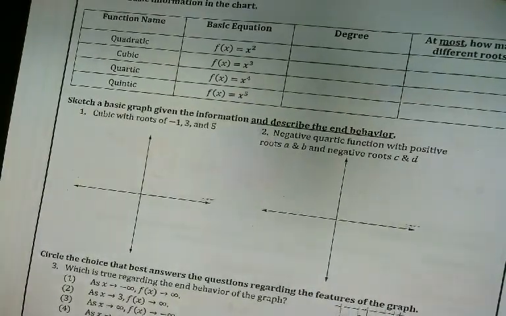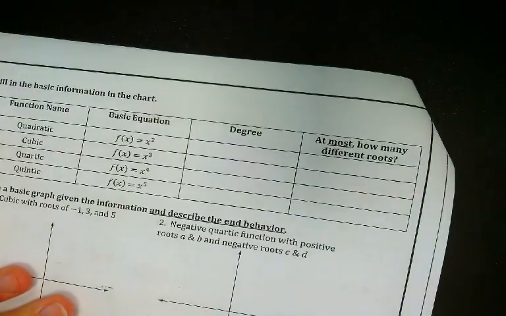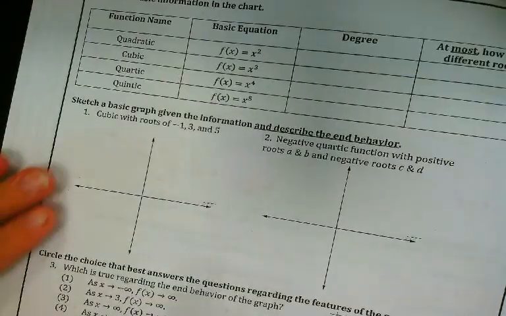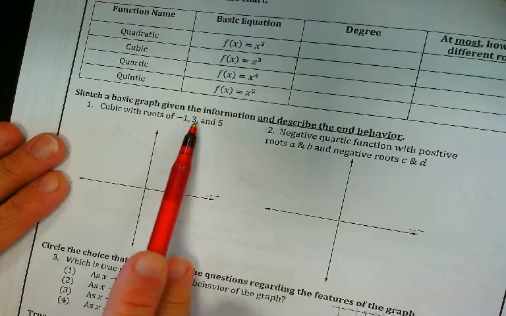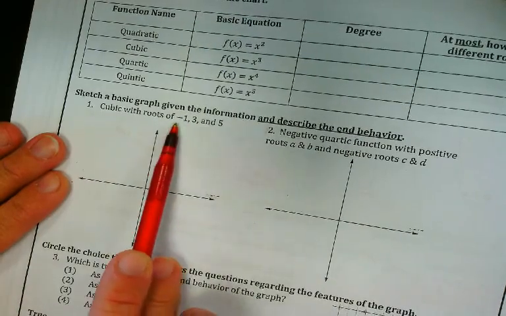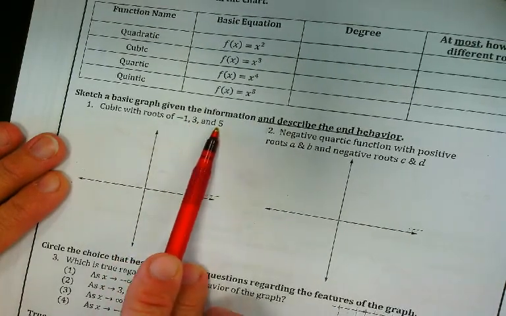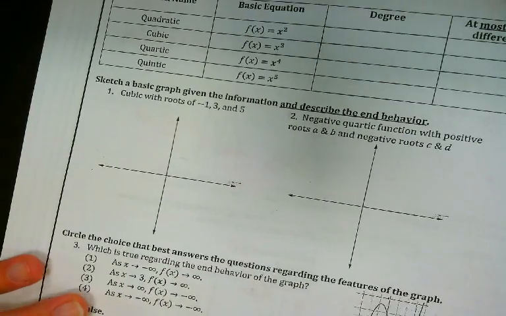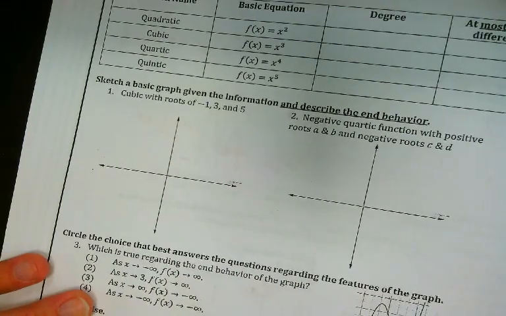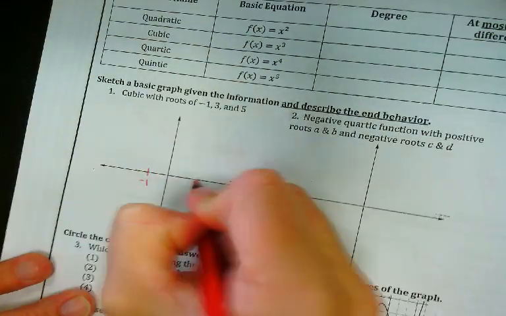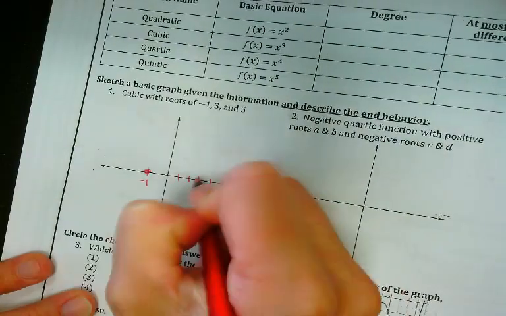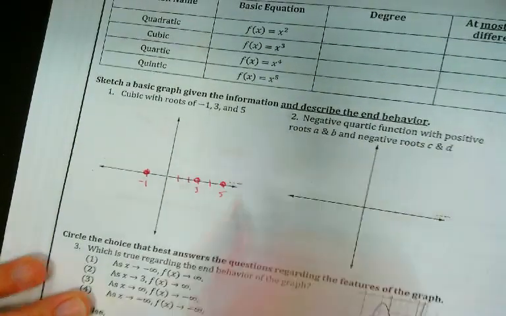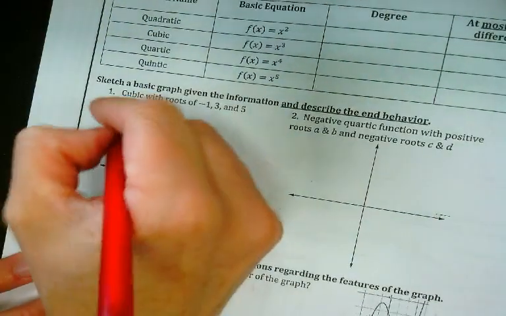All right, let's try this one. A cubic with roots -1, 3, and 5. So they want you to graph this. So you have to hit at -1, 3, and 5. So graph your function that hits at -1, 3, and 5. It's a cubic. So what is that power?